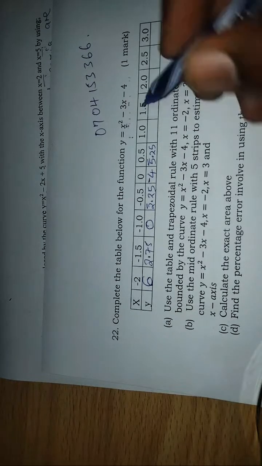-5.25. Then when it is 1, I'll square 1, I subtract 3 into 1, and I subtract 4. This will give us -6. Then we have 1.5. So we'll have 1.5 squared minus 3 into 1.5. I subtract 4. This gives me -6.25. Yeah, 6.25. Then we have 2.